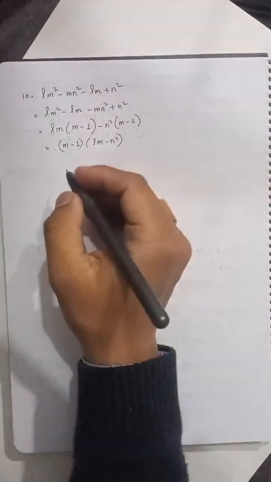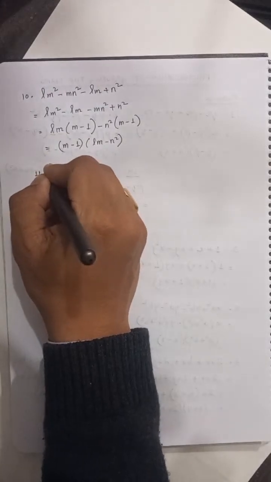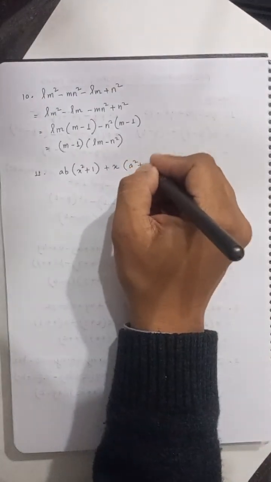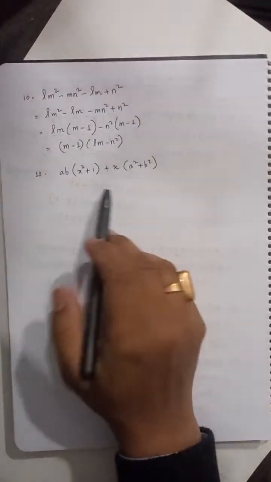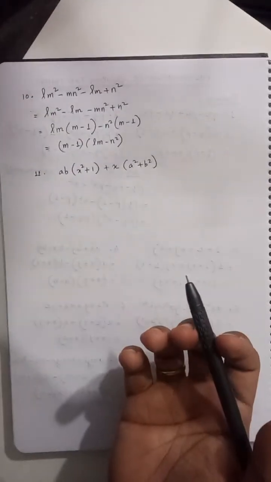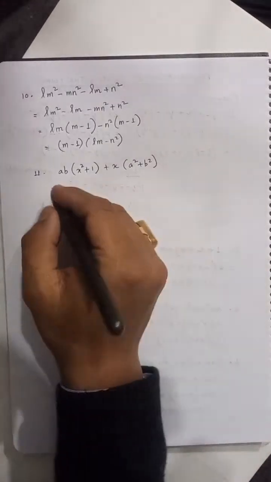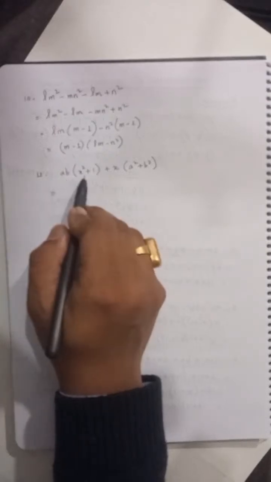Okay, let's try to solve one tricky. ab into x square plus 1 plus x into a square plus b square. Okay, at the first glance nothing is common. Everyone will feel that there is nothing common to take in this, right? So what we have to do is multiply these two, okay?